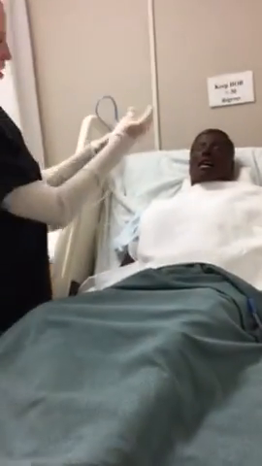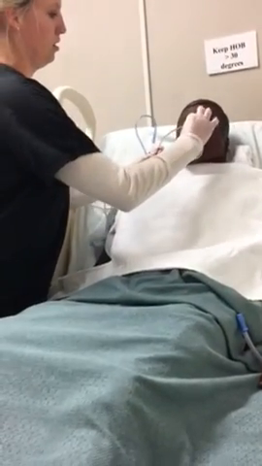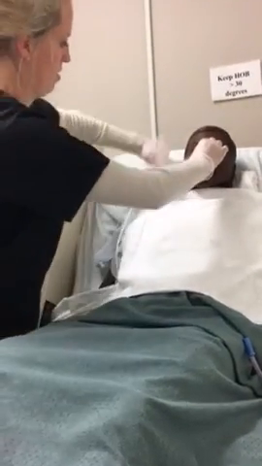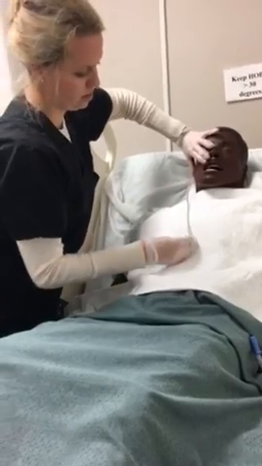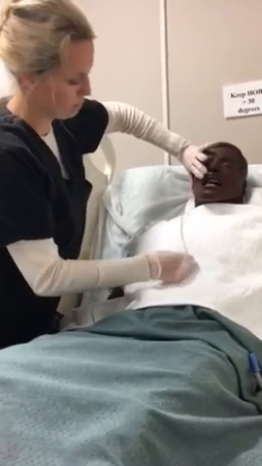So to measure, you're going to take the tip and measure from the nose to the ear, and then to the xiphoid process of the sternum.